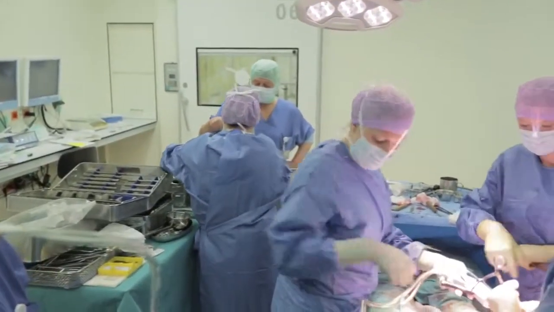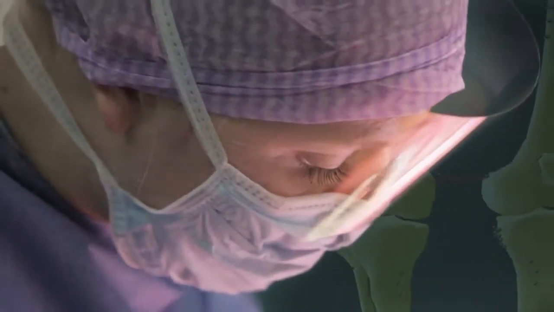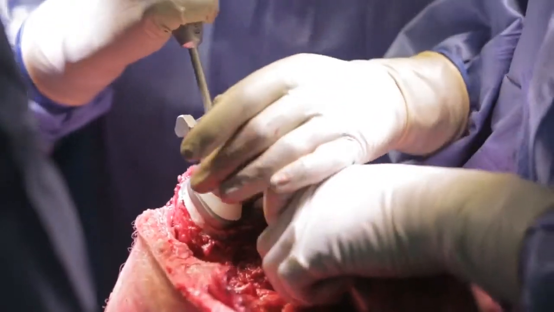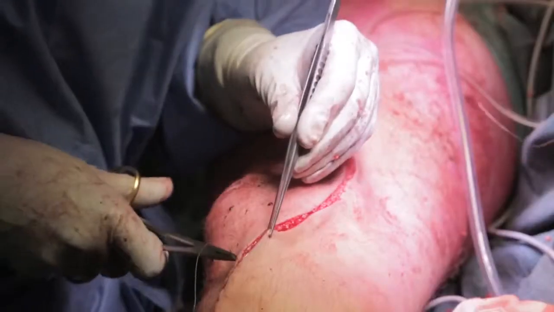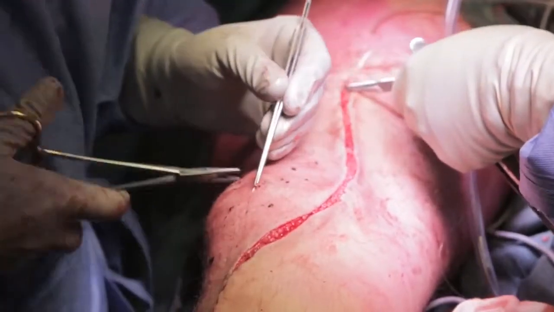The surgery is performed as was previously planned in the computer model. The tumour is removed, the prosthesis is placed, and the muscle transfer is carried out. Concluding the successful surgery, the wound is closed.